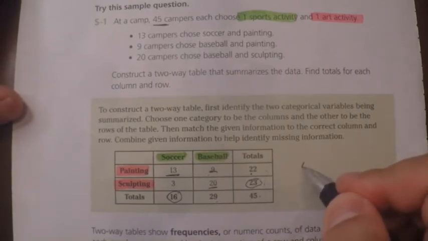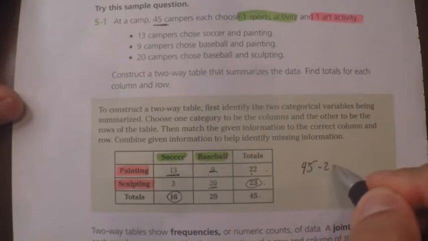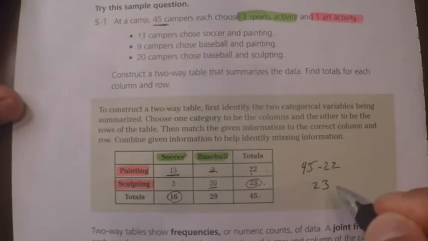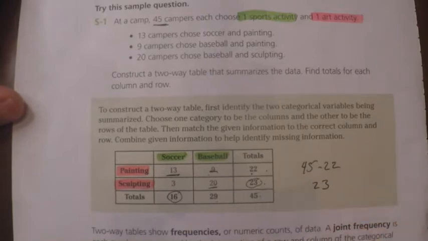So when we're looking for that, right, if we took 45 and subtracted 22, we'd get that this total had to be 23. So that means if we know baseball is 20, then that means soccer and sculpting had to be 3. And that's where we can fill in our number there. So we're using some of the data that they gave us, like 45 campers, to find some of our missing pieces there. When we go through the problem set later, after the end of this, we're going to construct one of these on its own so you can see a little bit more clearly how we go about it that way.